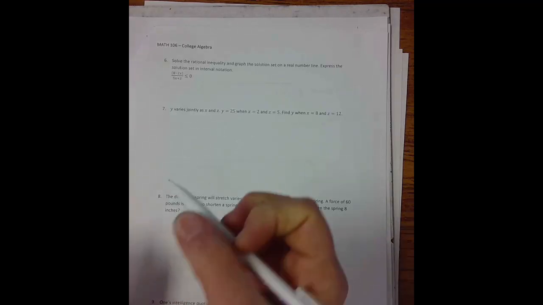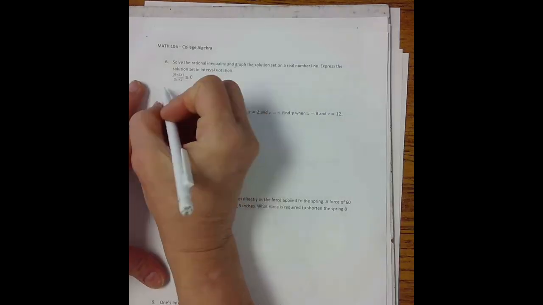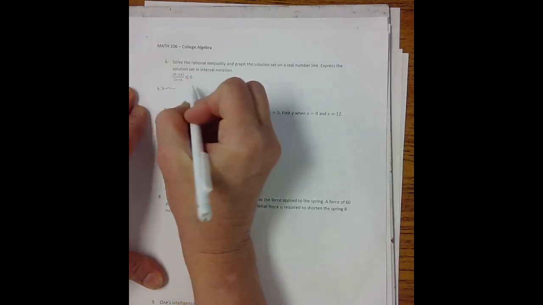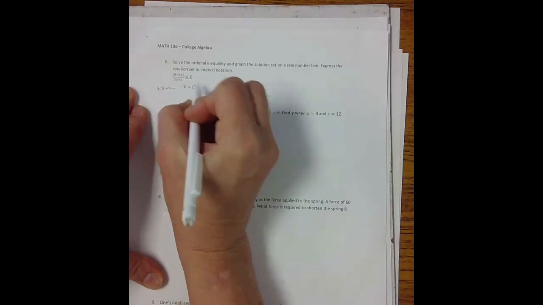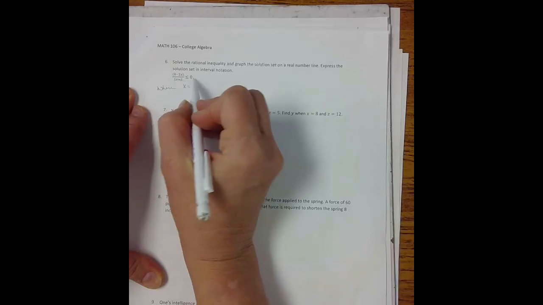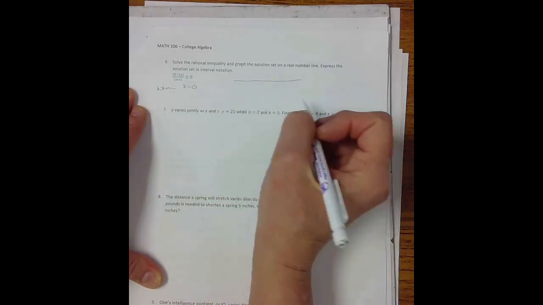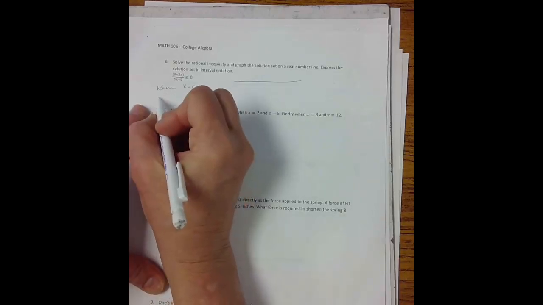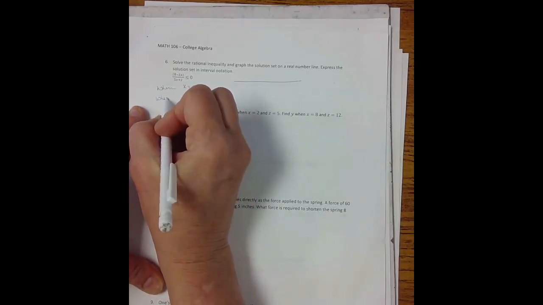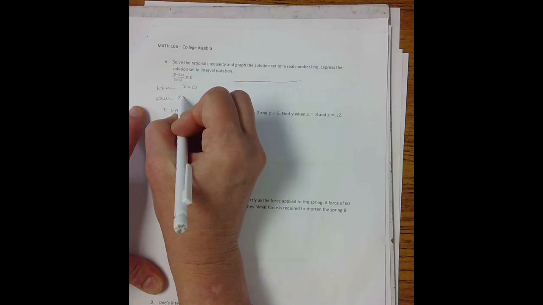The next one: solve the rational inequality, graph the solution set on a real number line, and express the solution set in interval notation. So in this case, what I want to find out is where the expression is equal to 0, because I'm comparing this to 0. So I always want to set my inequality equal to 0, and I'm going to put it on a number line. And then I'm also going to find out where it is undefined.